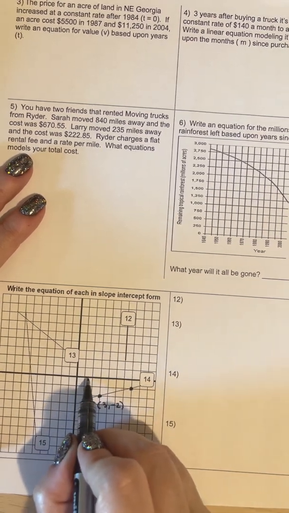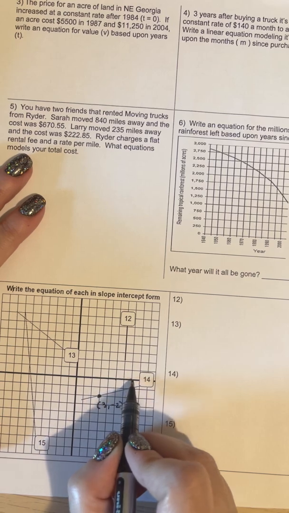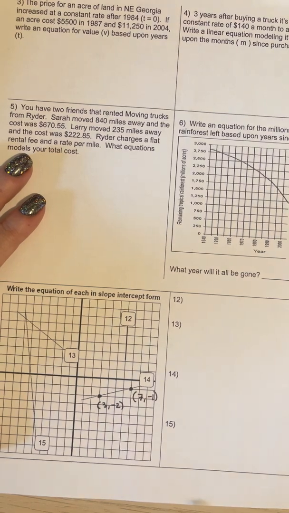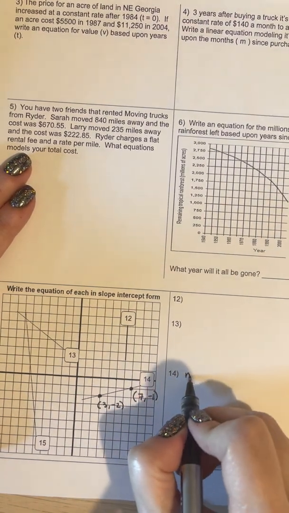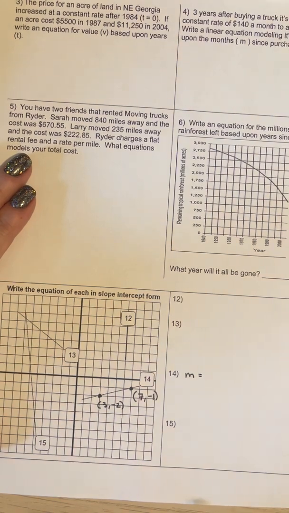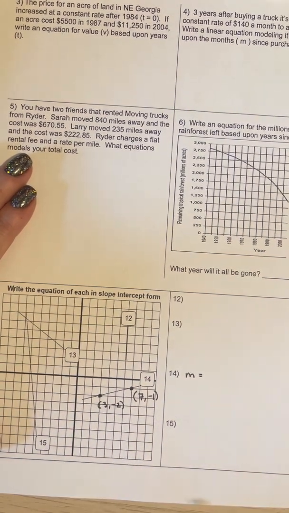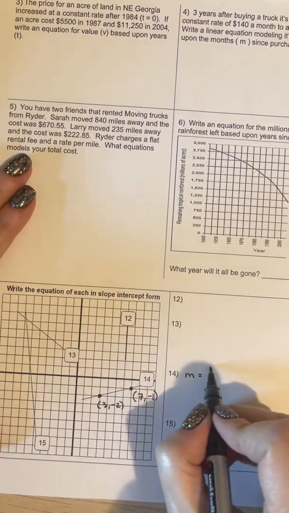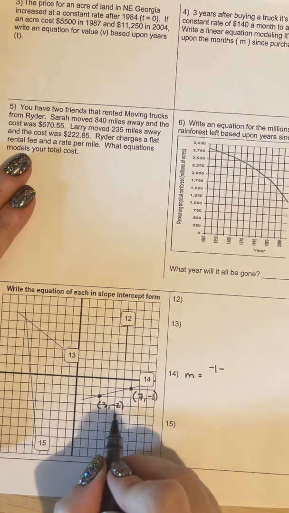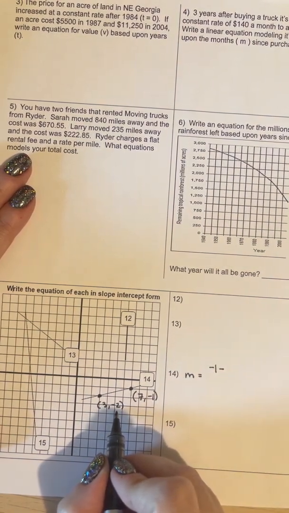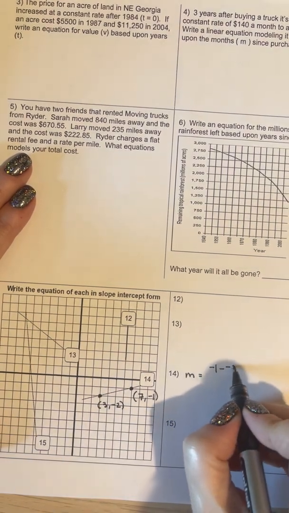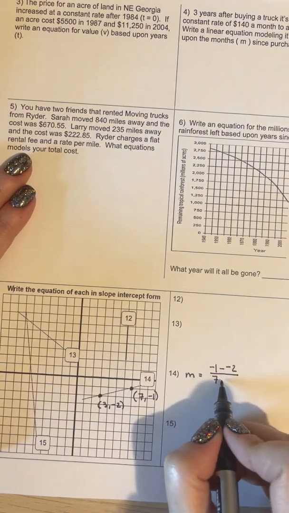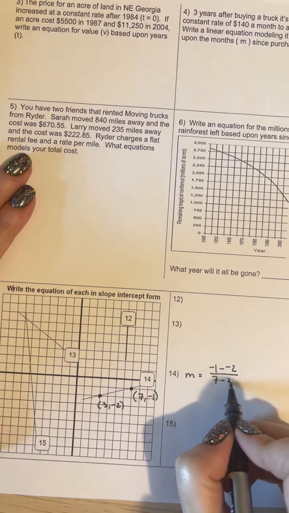And let's see, this one crosses at 1, 2, 3, 4, 5, 6, 7, and -1. Okay, so first thing I'm going to do for number 14 is calculate my slope. You could also do this by counting. Let's do this with calculation though, because I haven't shown you how to do one of those. So you're always going to pick your second point minus your first point. And notice I'm doing the y's first because it's rise over run. And then down here on the bottom, you're going to have your second point's x, which is 7, minus your first point's x, which is 3.